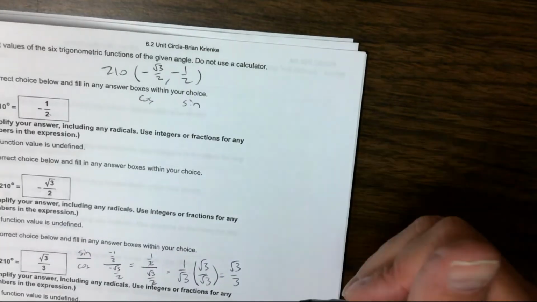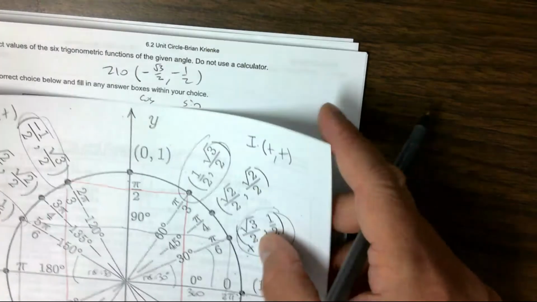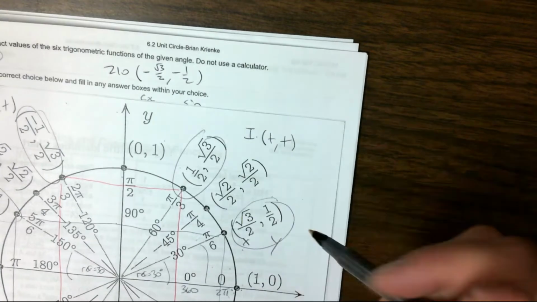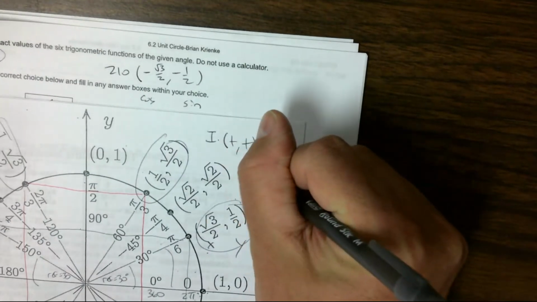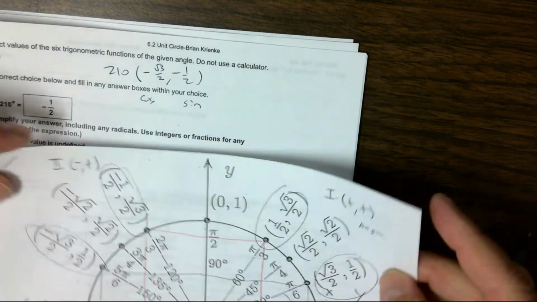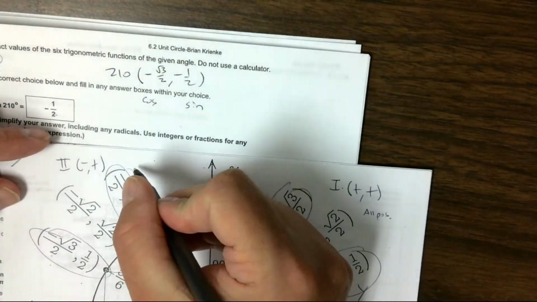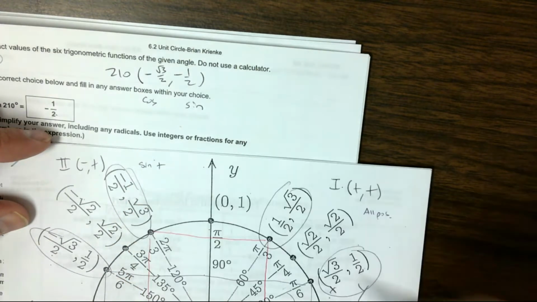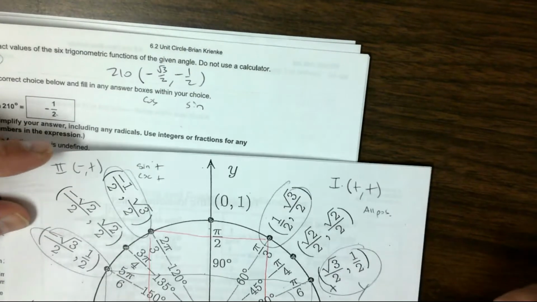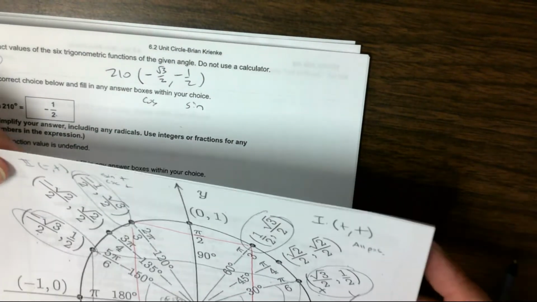So if you want me to go through this again on yours, we said all are positive. Over here we said sine is positive and cosecant is positive. All the others were negative.